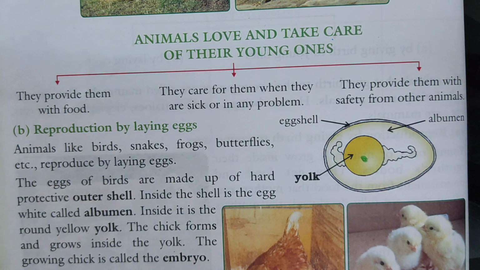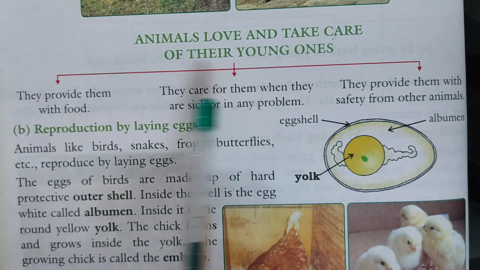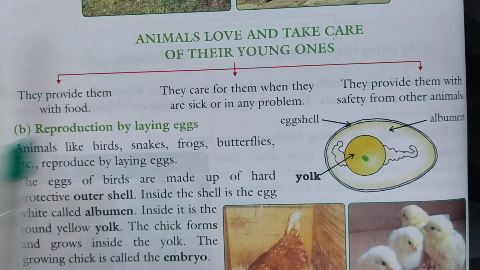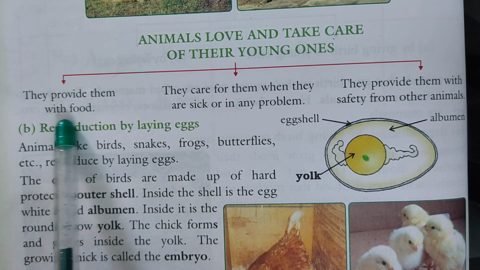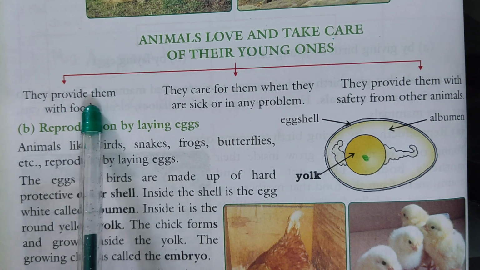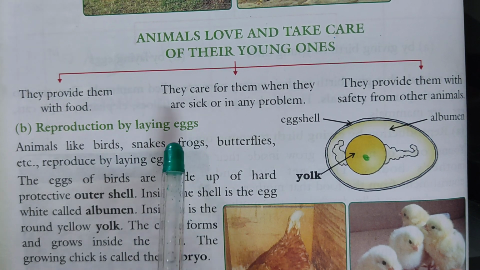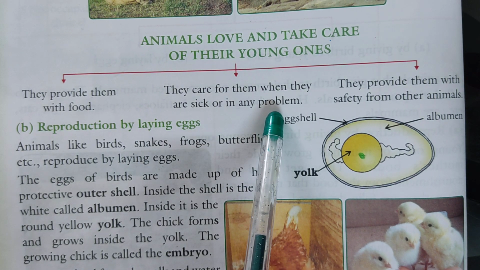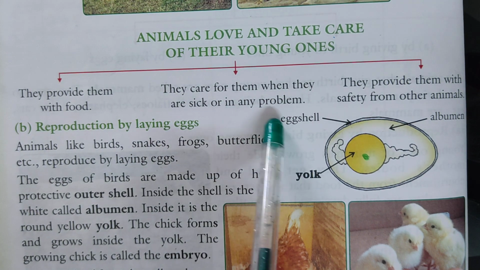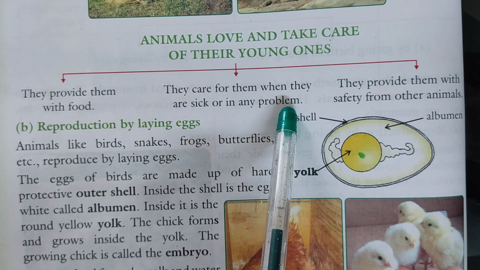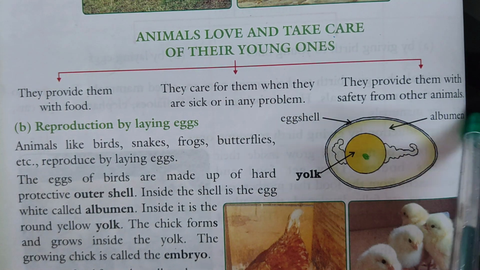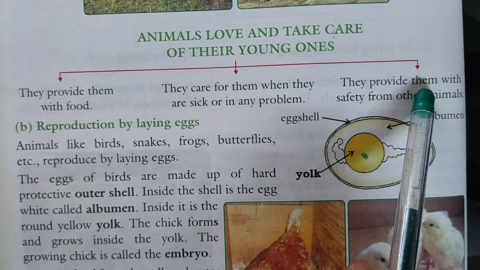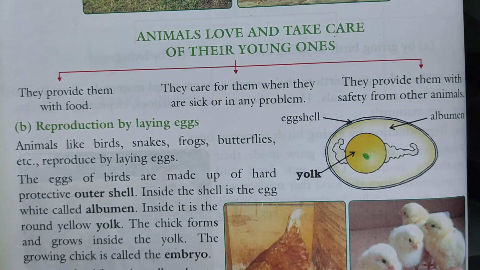Now see, animals love and take care of their young ones. How are they loving and taking care? By providing them with food. They care for them when they are sick or in any problem. They provide them with safety from other animals. They make their babies safe from any animals.